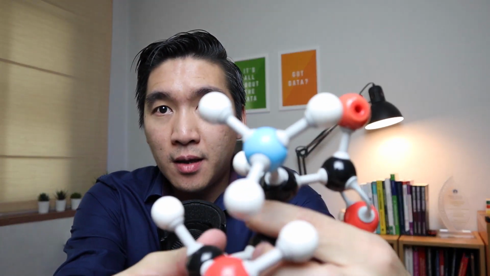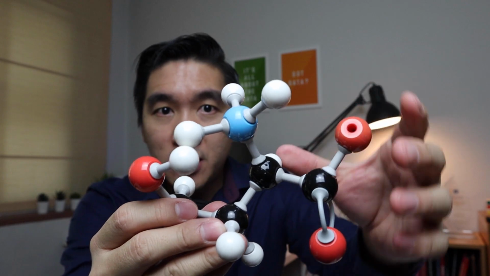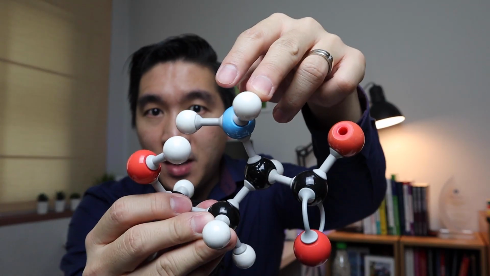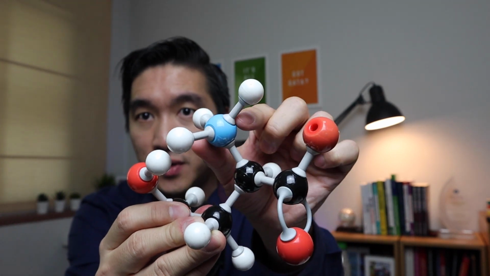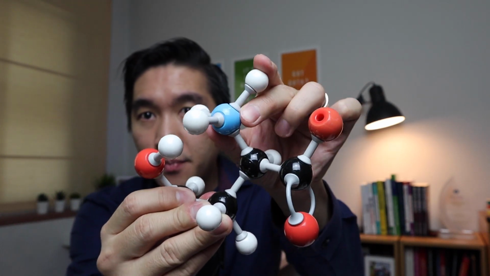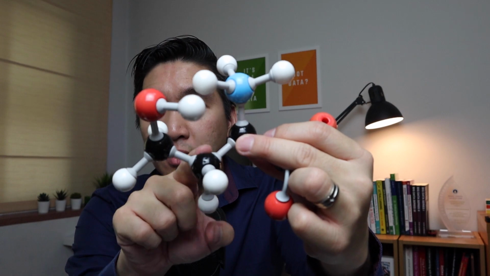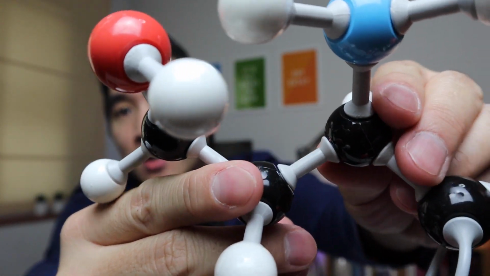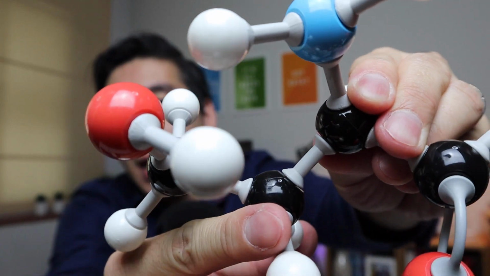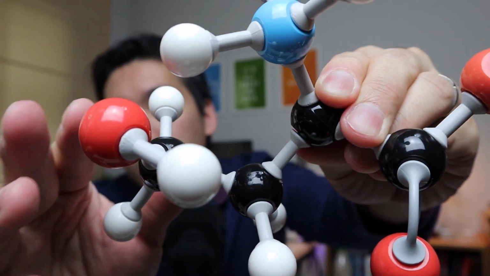So let me show you this. This is a molecule, and the rotatable bond will mean like this. How many bonds can be rotated? As you can see, the atoms will move because I rotate the bond. And if I rotate this bond right here in the gray color, if I rotate it, notice that the atoms are moving.